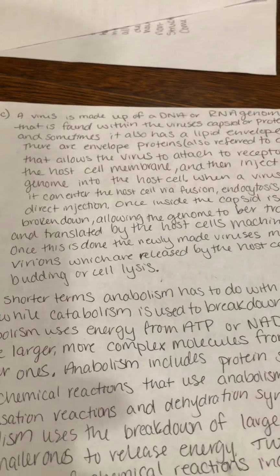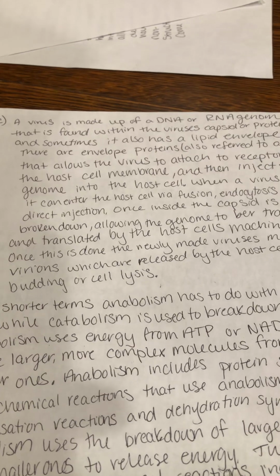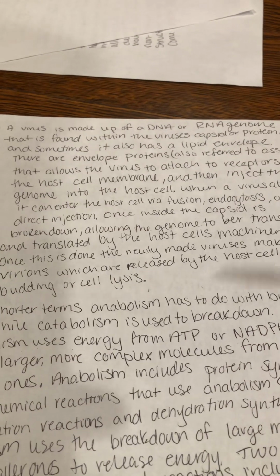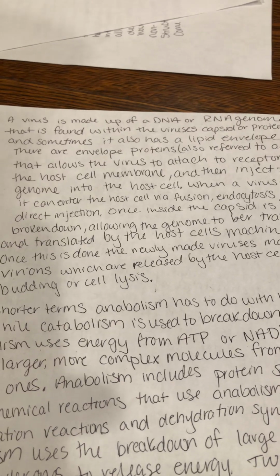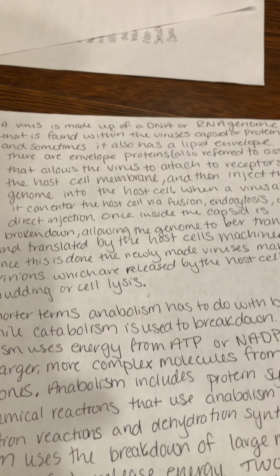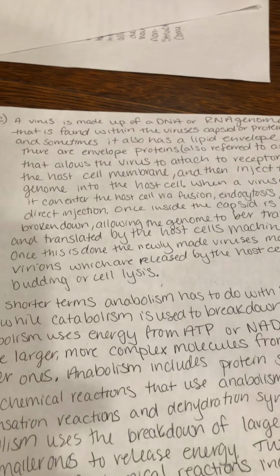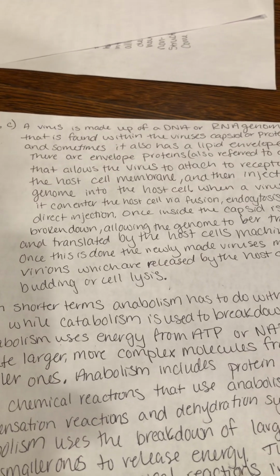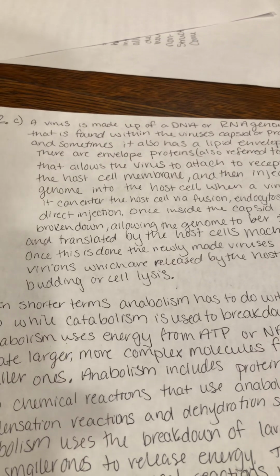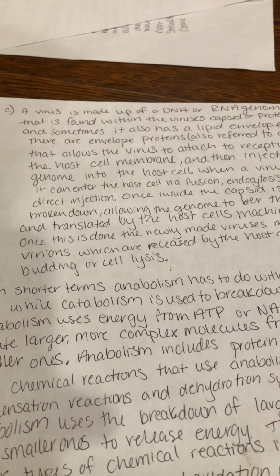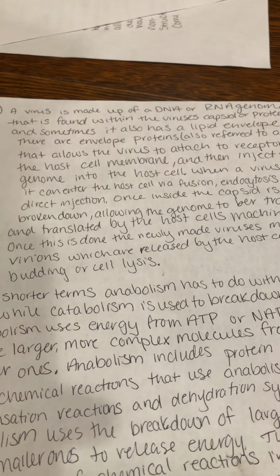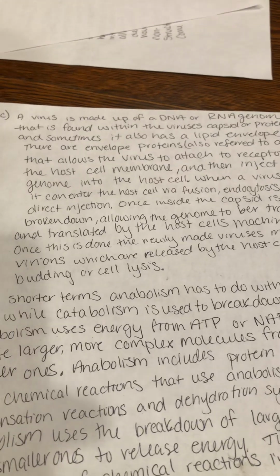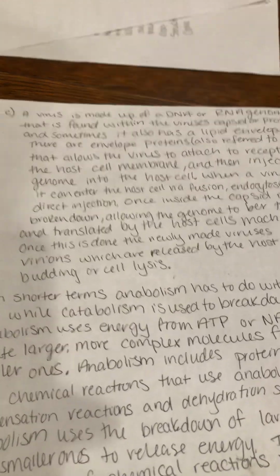host cell. When a virus attaches to the host cell via fusion, endocytosis, or direct injection, once inside, the capsid is broken down, allowing the genome to be transcribed and translated by the host cell machinery. Once this is done, the newly made viral components assemble new virions, which are released by the host cell via budding or cell lysis.